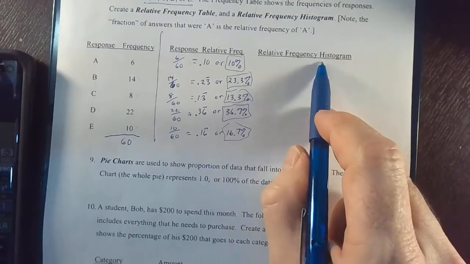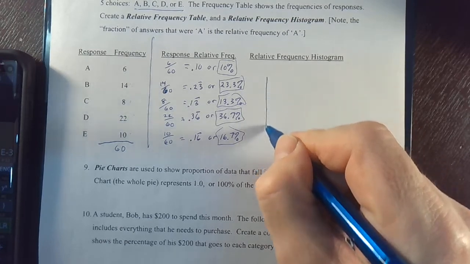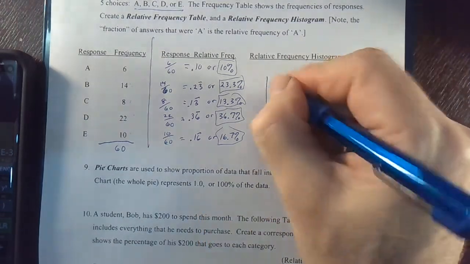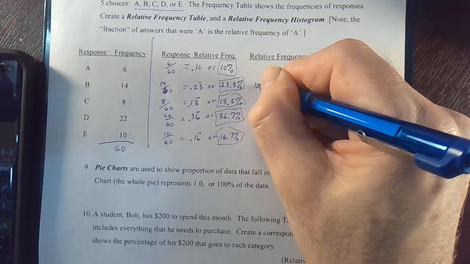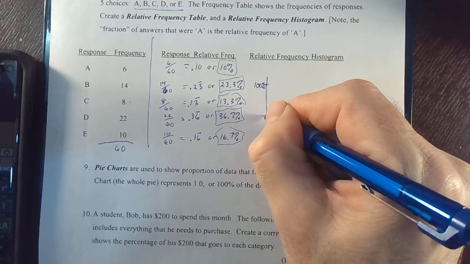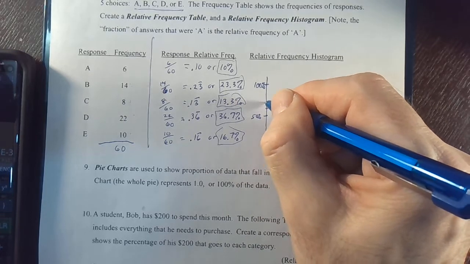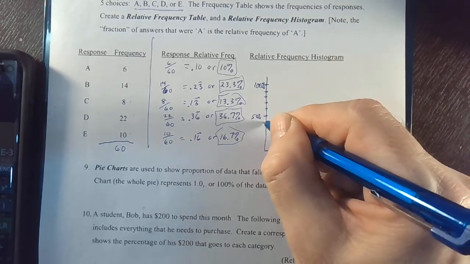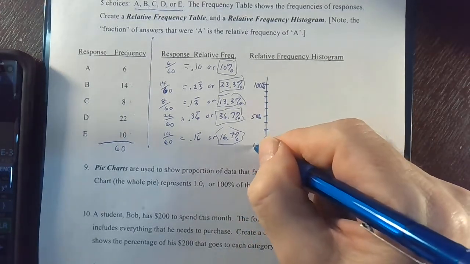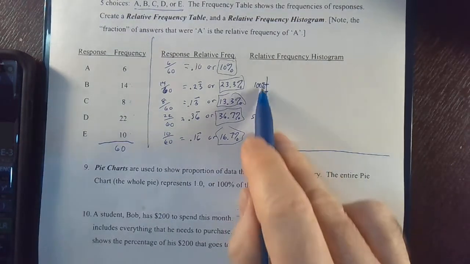What we're going to do here is just do another histogram. But instead of using the actual numbers, we are going to use the percentages. So let's just say right here, this is 100% at the very top. So maybe I'll go with 50 here, 50%, and then 60, 70, 80, 90, and 40, 30, 20, 10. 10%, 20%, and so on. You can fill all those in if you'd like.